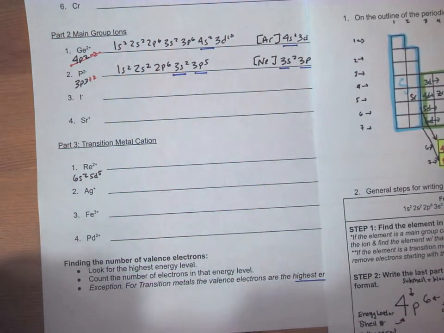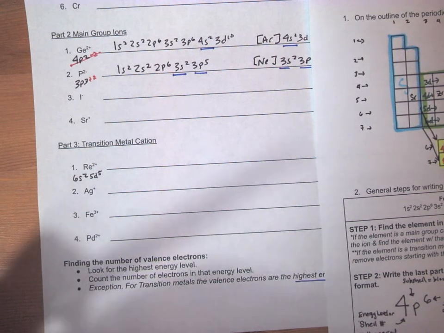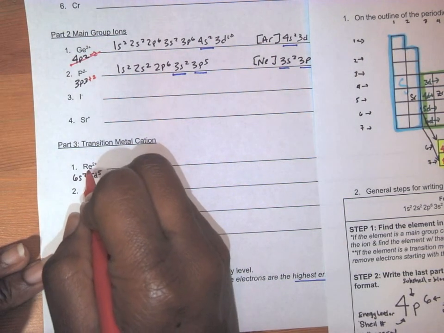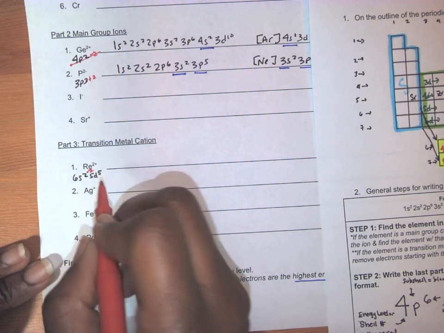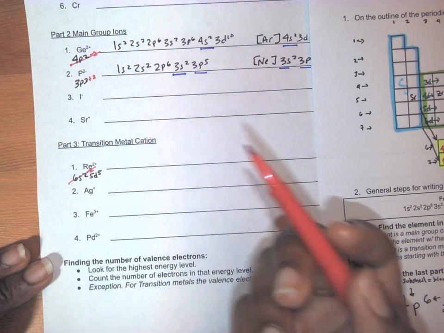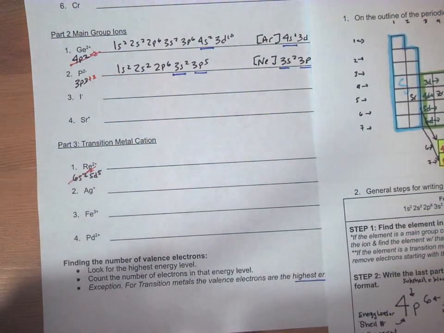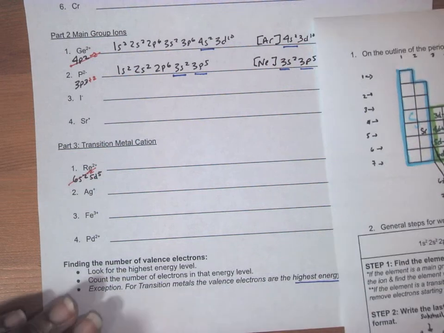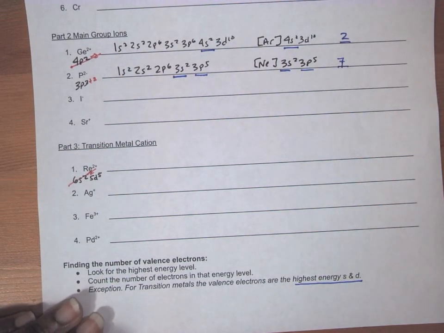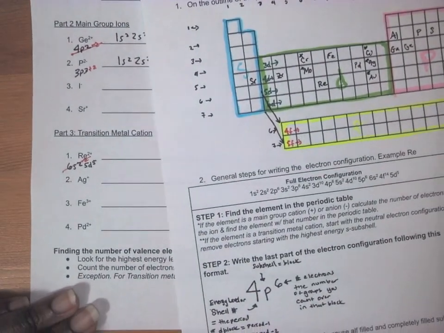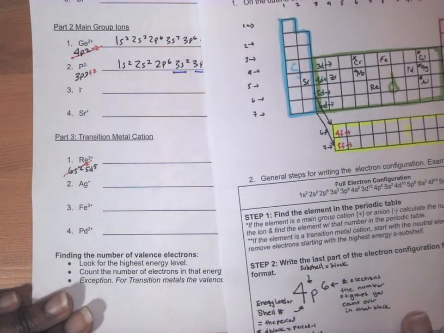Okay, now since it's a +2 charge, I have to remove 2 electrons, and I'm going to remove them from the 6s. I'm going to remove from the s first. And when I remove 2 electrons from the 6s, since there's only 2 electrons there, that gets rid of it. So now all I'm left with is 5d5. All right, and now I can go ahead and fill in the electron configuration for rhenium, which is actually a pretty long one since it's in the 6th period.